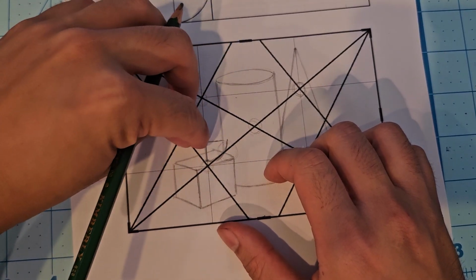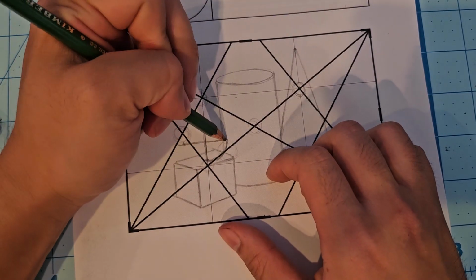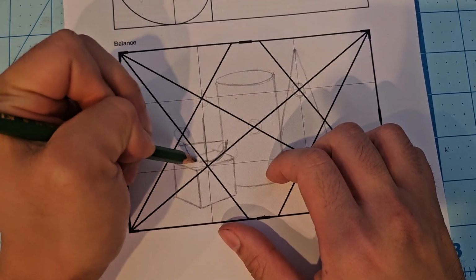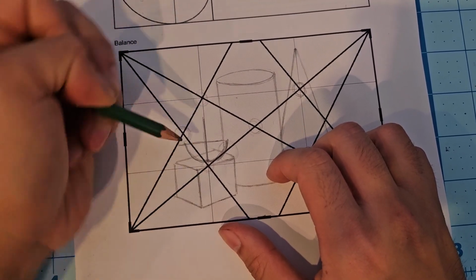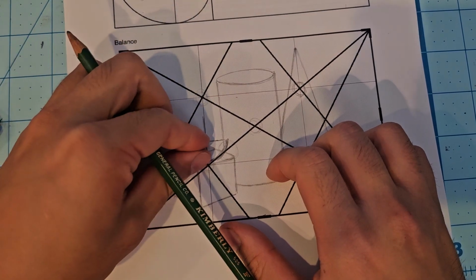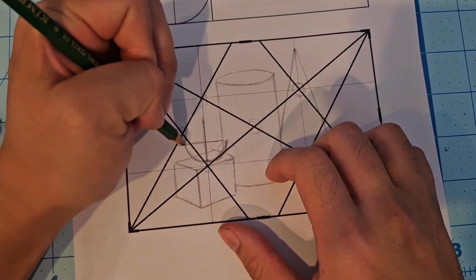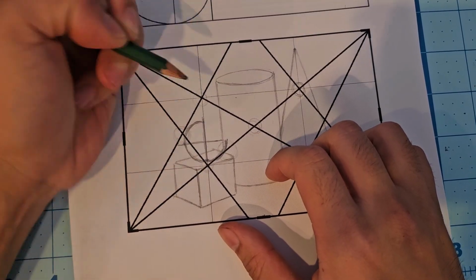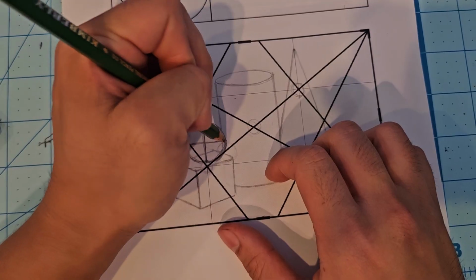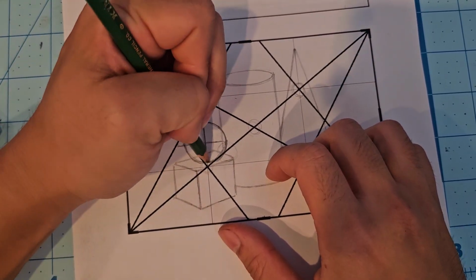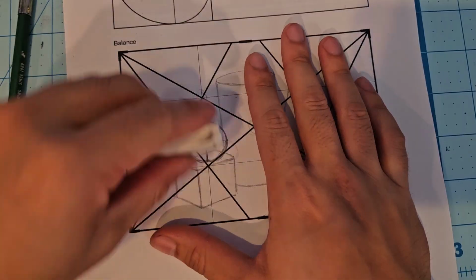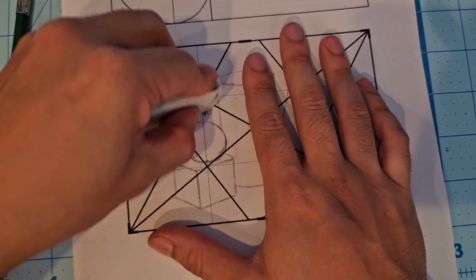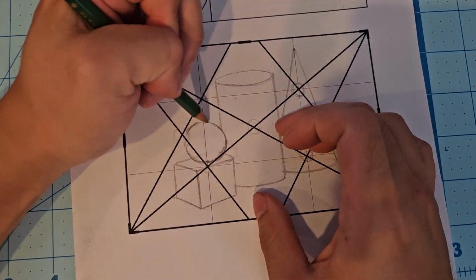Let's copy that over. Okay, it's a little off there. Let's fix that. Second quarter. And then let's copy this over. And there is our fourth quarter. And there we have our sphere. We're gonna erase all of the guidelines as well as the parts of the rectangular prism that should be covered by the sphere.